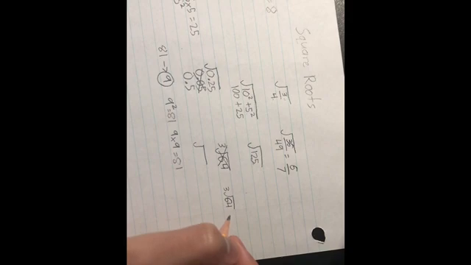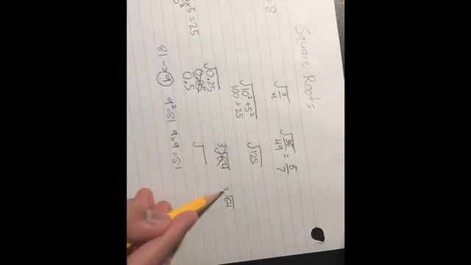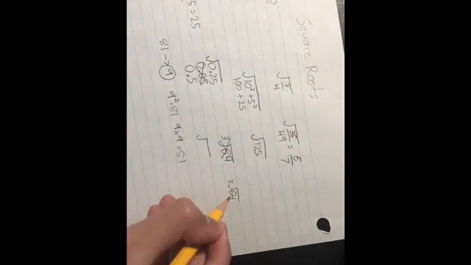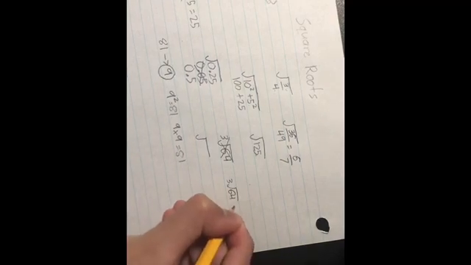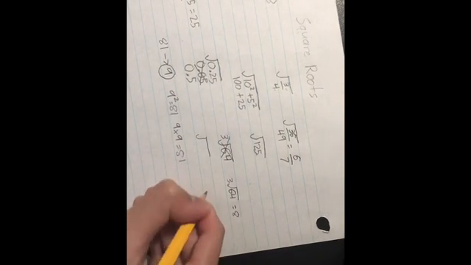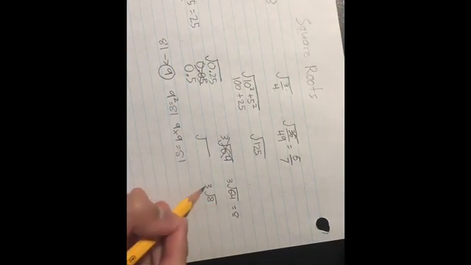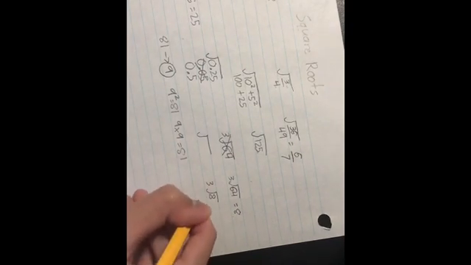364. So for you to find this answer... Oh, I remember now. Okay, so for you to find the answer, if there's a number between the square root symbol, all you would have to do is square root 64. The square root of 64 would be 8. Therefore, it will leave you with 3, 8, and then all you have to do is 8 times 3, and then you'll find the answer, which is 24.